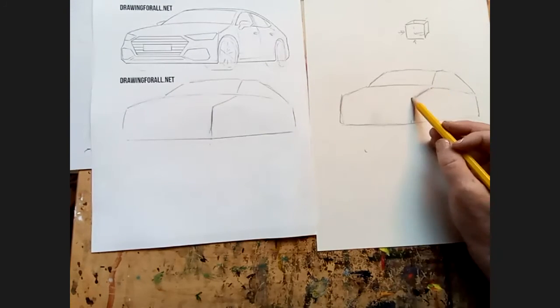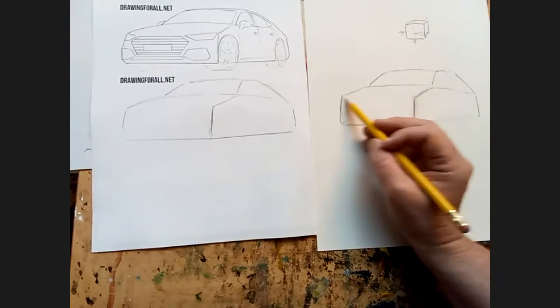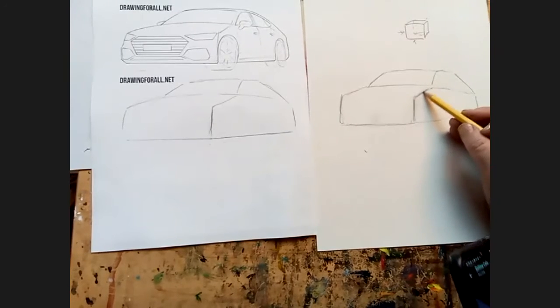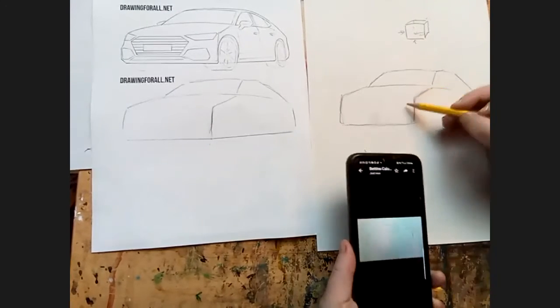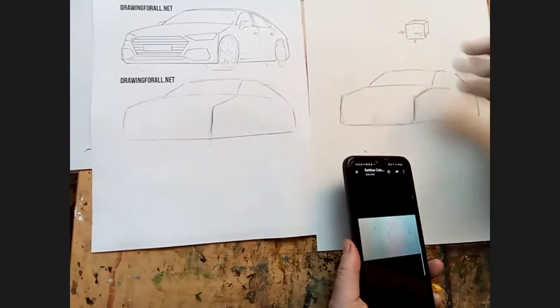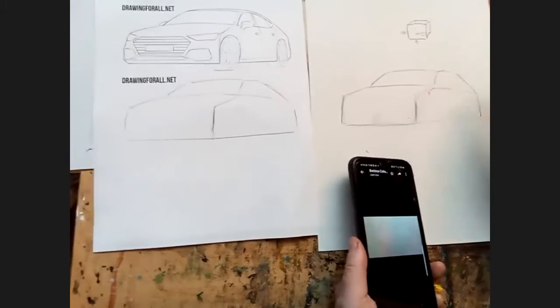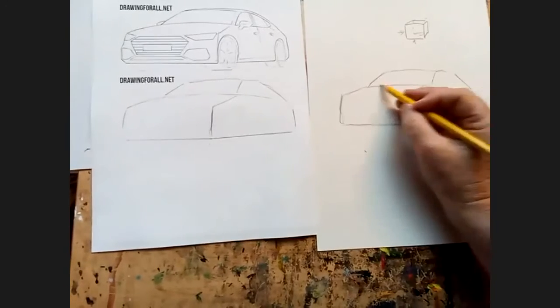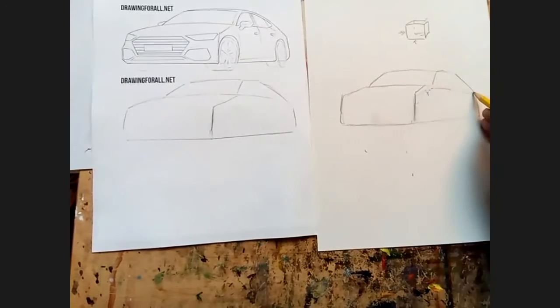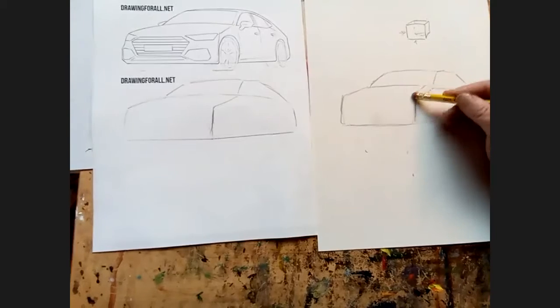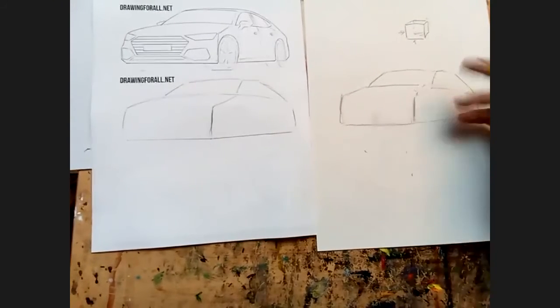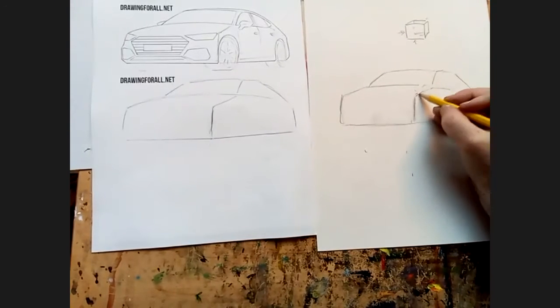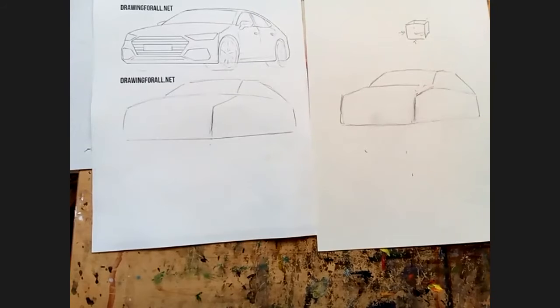You're going to see in the next step of this drawing that we're going to create more planes. Right now, I'm going to show you what yours is doing. You're doing this, which is shortening this side and lengthening this side. Bring this line down and this line angled out just a bit more. See, it's really hard to do this.